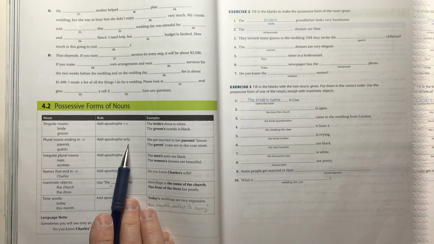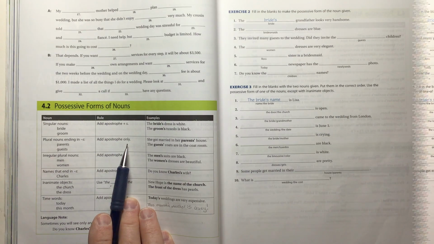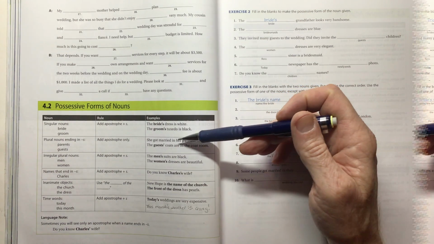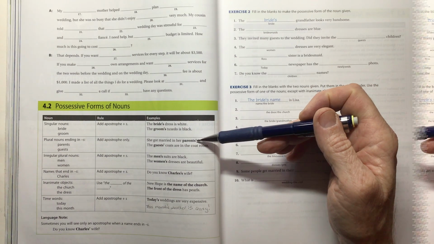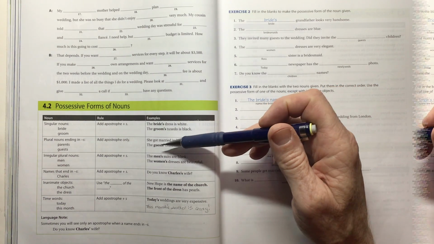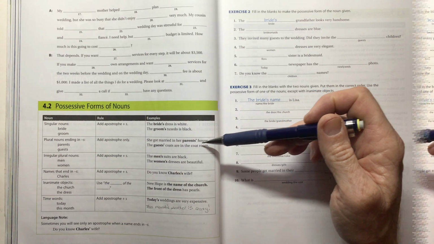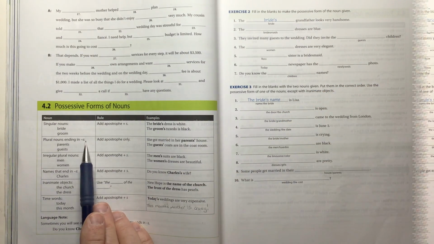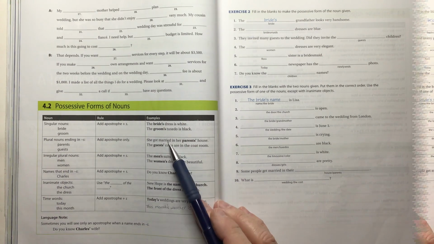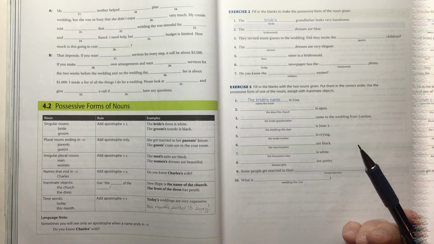We only add an apostrophe, not another s. She got married in her parents' house, only an apostrophe. The guests' coats are in the coat room. So when a plural noun ends in an s, we only add apostrophe.